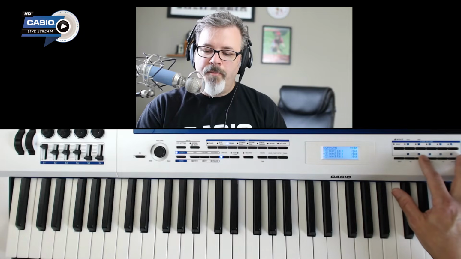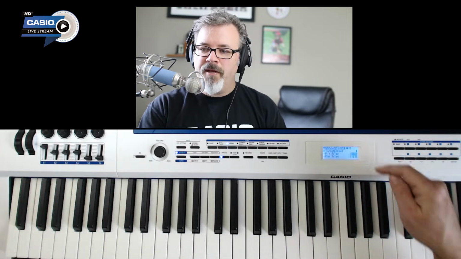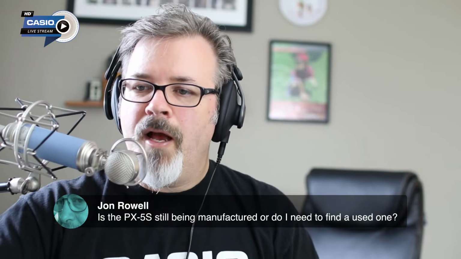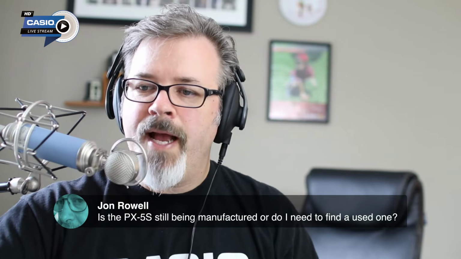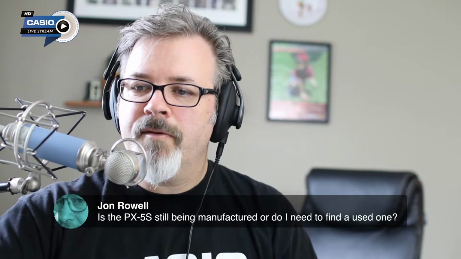So the real trick is in the stage setting, going in and choosing under common edit the parameter that the mod wheel or the pedal is going to target. So in this case, modulation, my target is the speed parameter. Hope that helps. Great question. All right, I'm taking a look back here at the list.